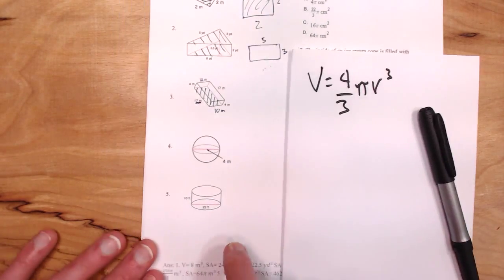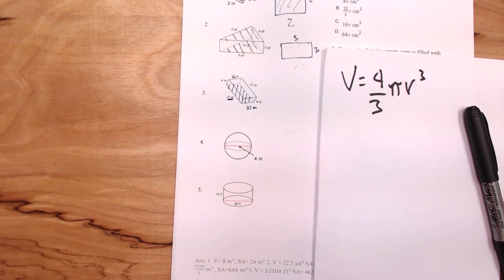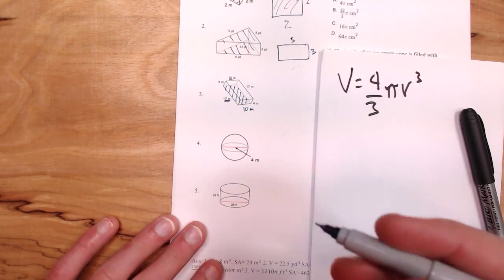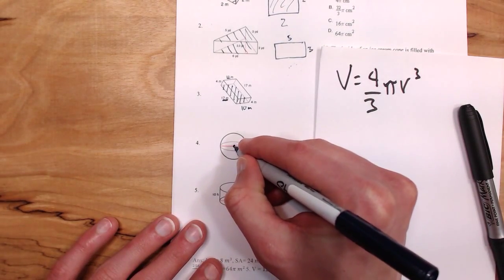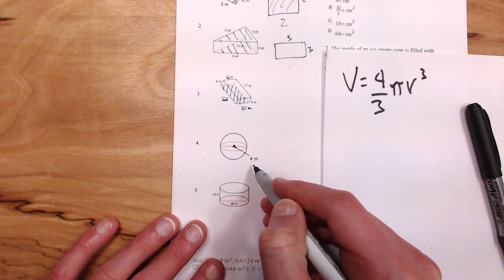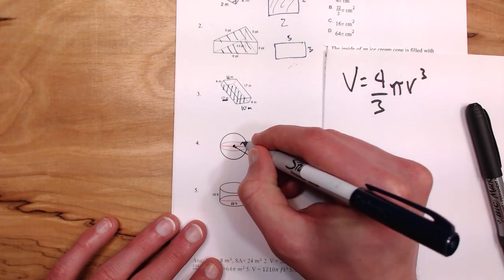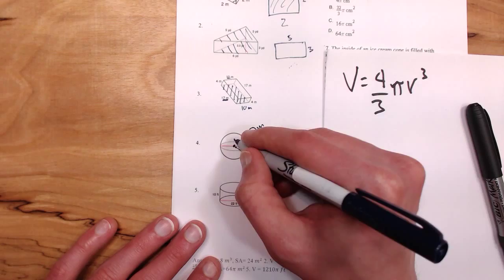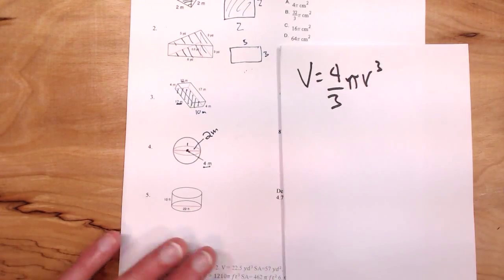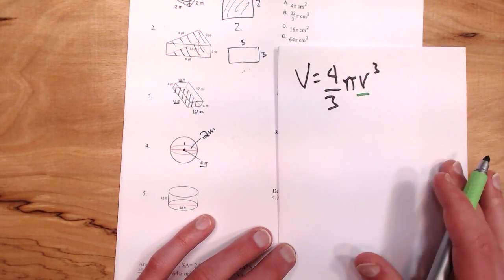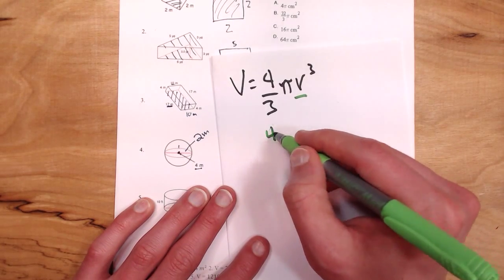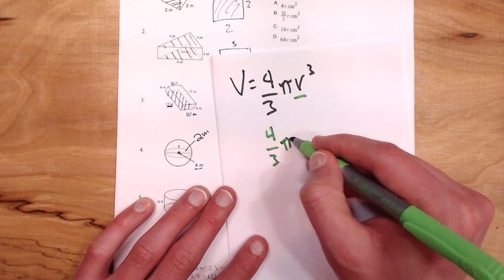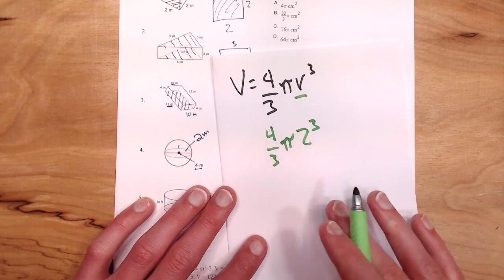Now, are they giving us the radius here? Think carefully. Is that the radius? No, it's not. That is the diameter, right? Remember, the diameter is twice as long as the radius. So our center is here, and if it's 4 meters all the way across, then halfway across must just be 2 meters, right? It's just half. Okay, so our radius is 2 meters. So now I can just plug in. So I'll say 4/3 pi times 2 cubed.